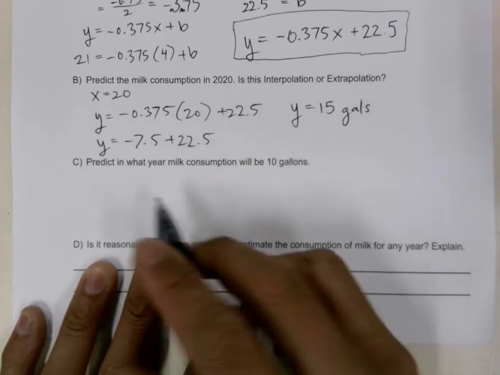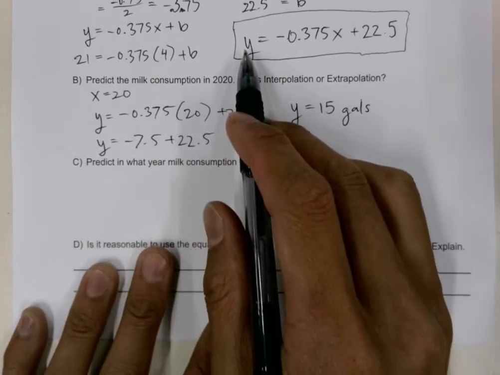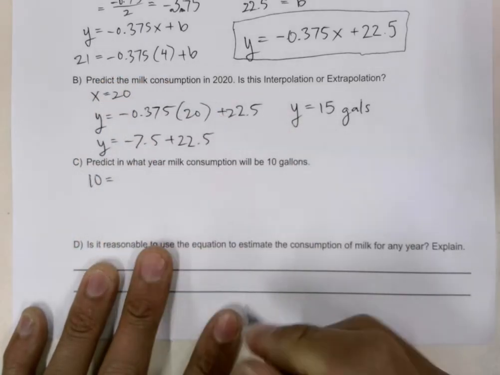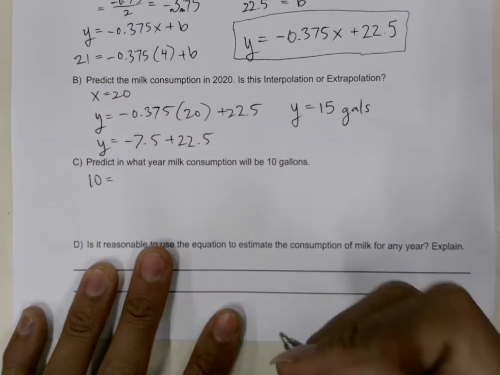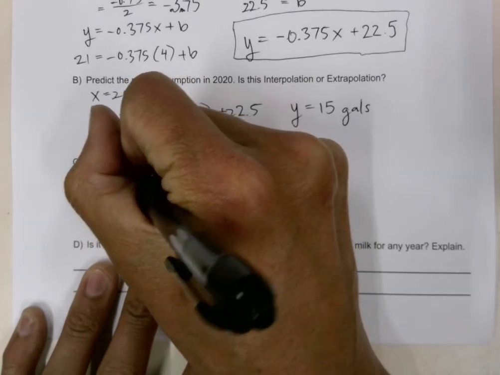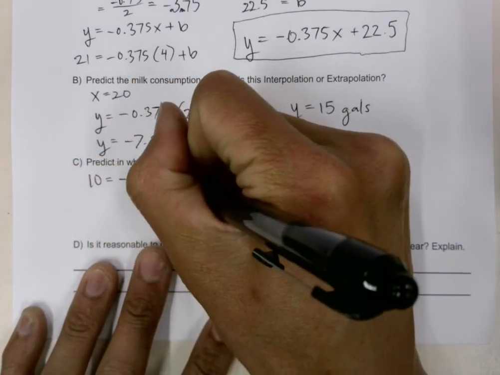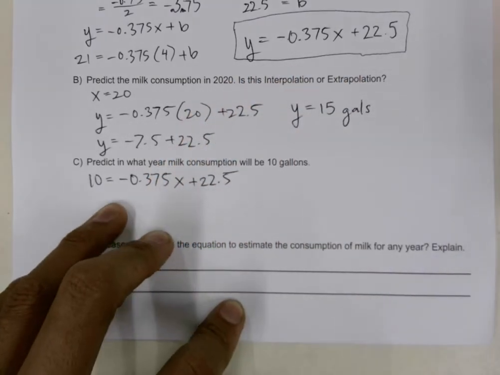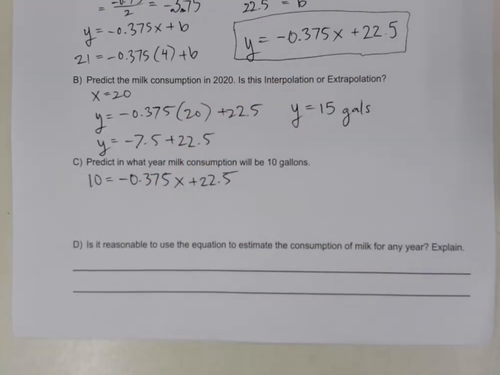So in order to solve this problem, we could set our y equal to 10, and we can solve for x. This is the equation that we have. And we'll go ahead and do the calculation.